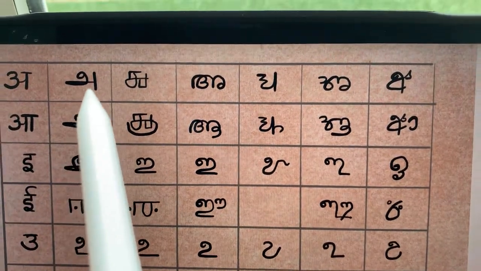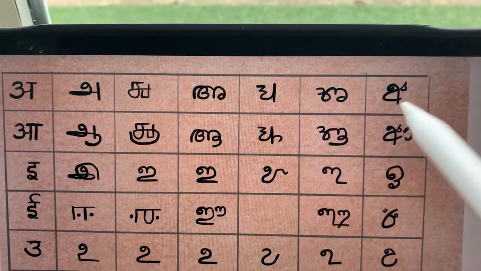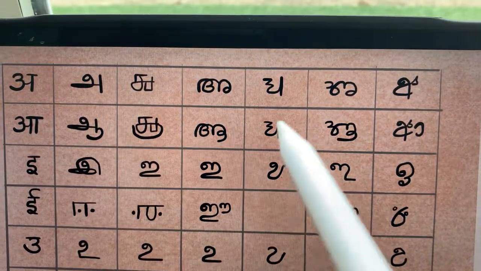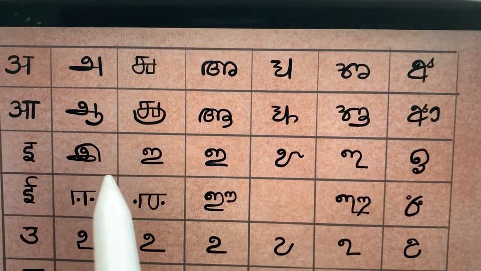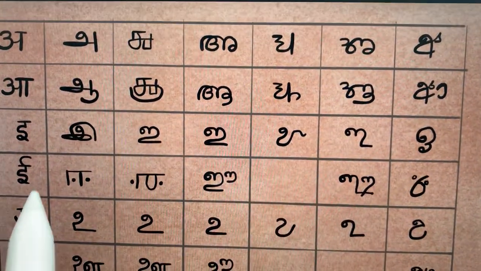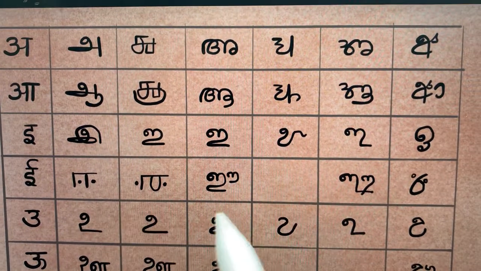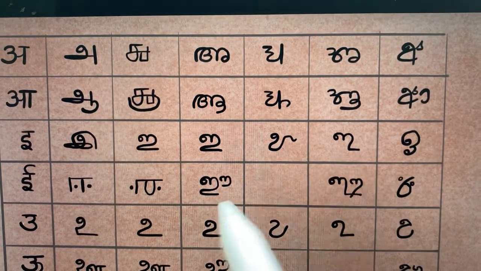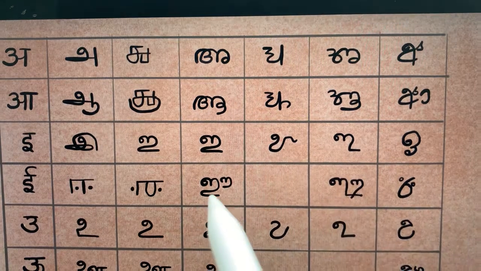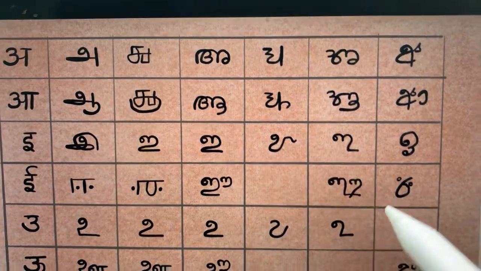So this is A in each of these languages, and this is Aa in each of these languages, and then E. And then you see for E, Grantha, Tamil, similar, and then you start seeing patterns between Malayalam and Tulu.